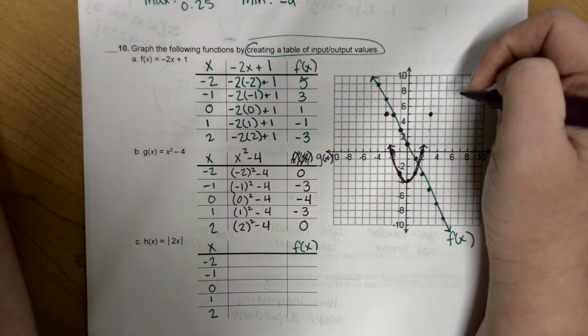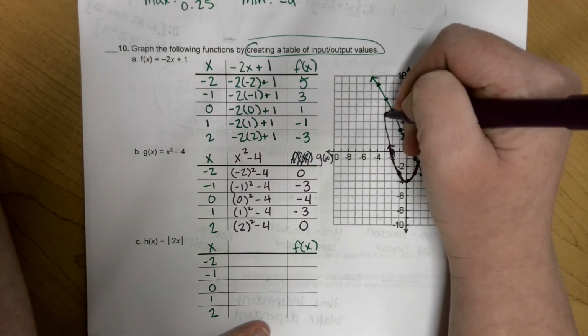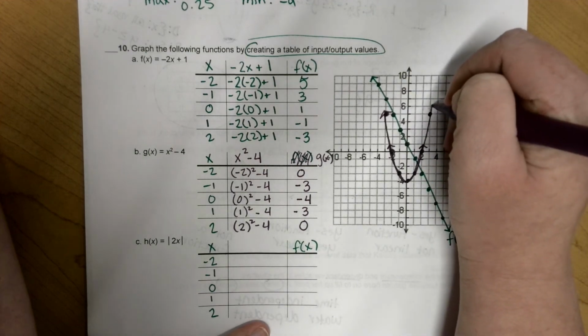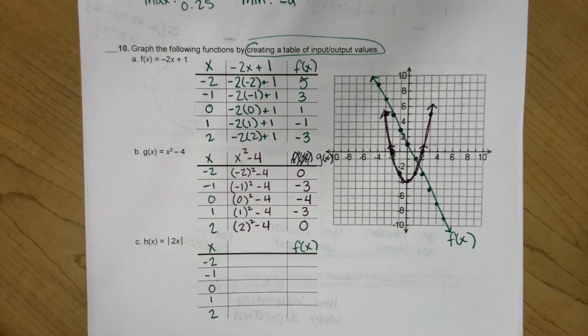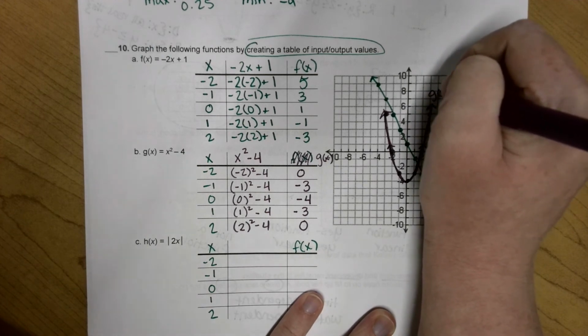Let's see. And the next ones would not fit on the graph. So this is as far up as I can go. Okay, so there we go. That's going to have to be good enough. So this is the graph of g of x.